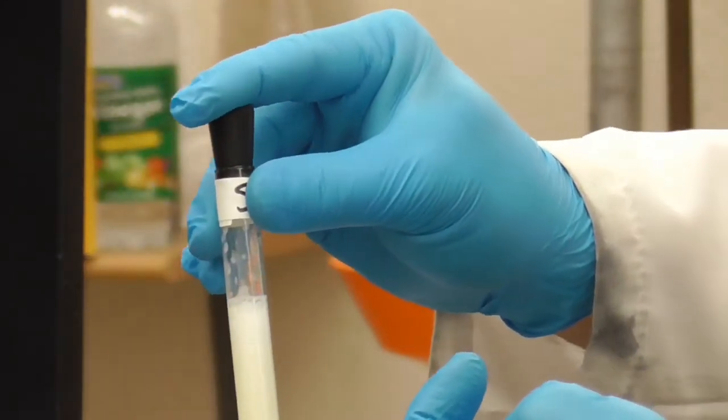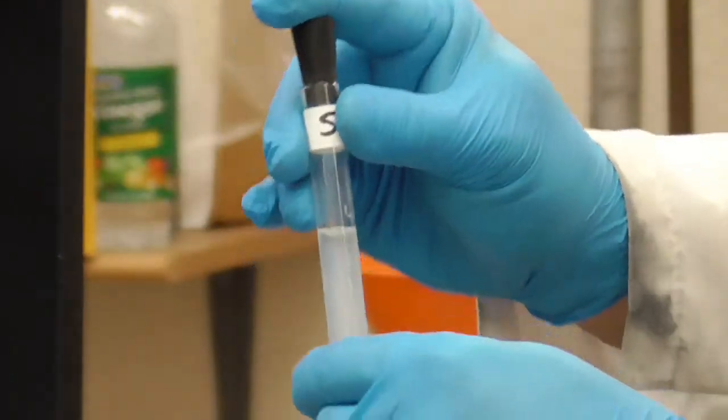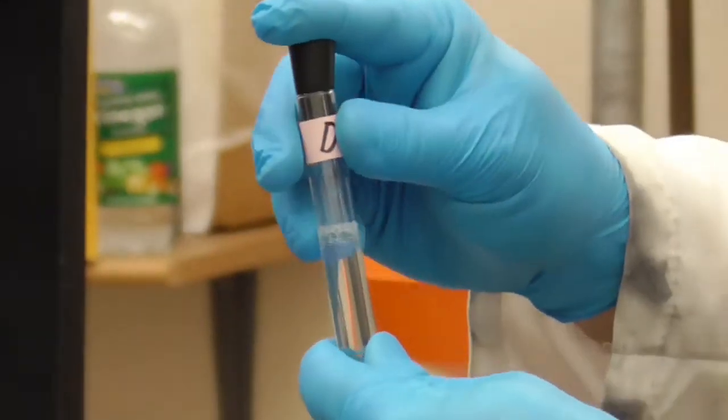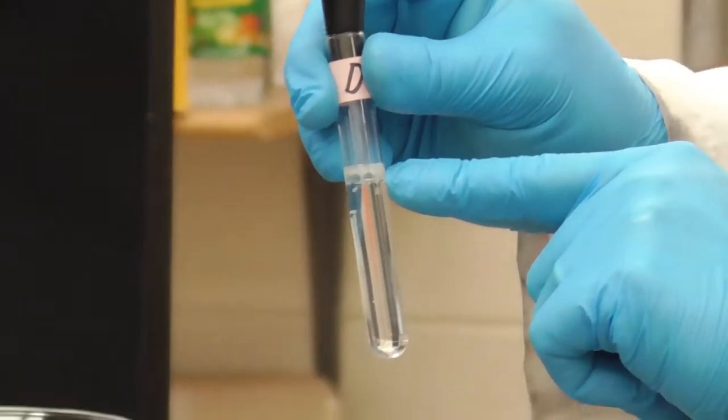Here's the butter. Got it mixed together. The lard. Like that. And the coconut oil. Again, we got the layer there initially. All right, now we'll do the same thing with the samples that are in detergent. You can see again the layer. Here's the vegetable oil.